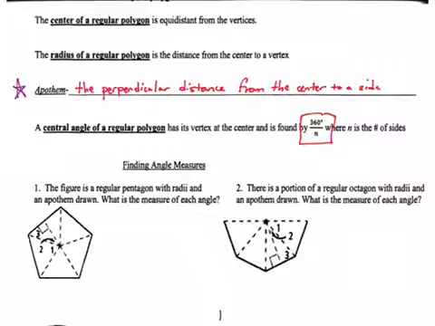So question 1 says the figure is a regular pentagon with radii and apothem drawn. What is the measure of each angle? So if we look here, the first angle we have is angle 1. Well, angle 1 is a central angle for this shape. So to find the measure of angle 1, we're just going to go back to this statement here. And we're going to take 360 divided by the number of sides. Well, if it's a pentagon, it has 5 sides. So that angle measure is just 72 degrees.